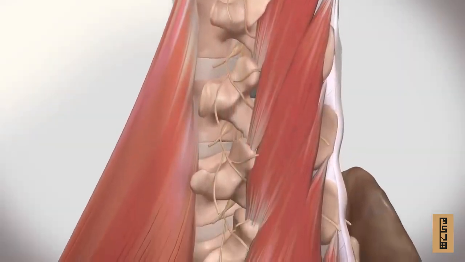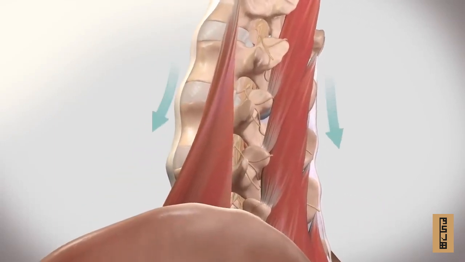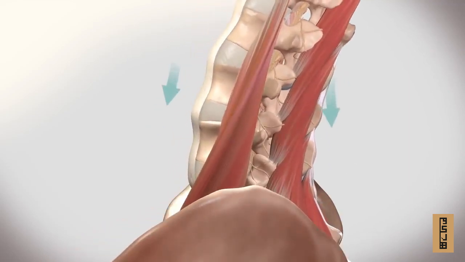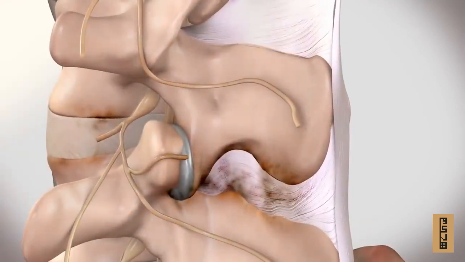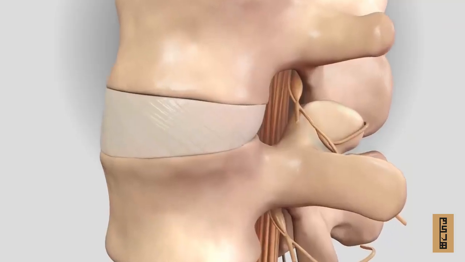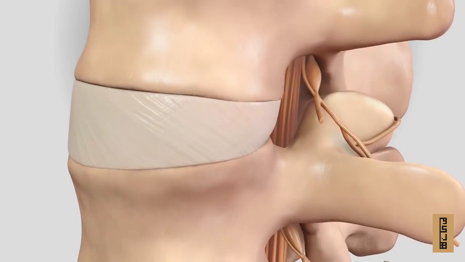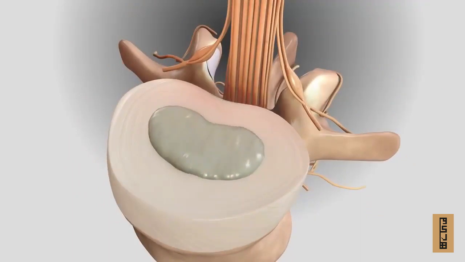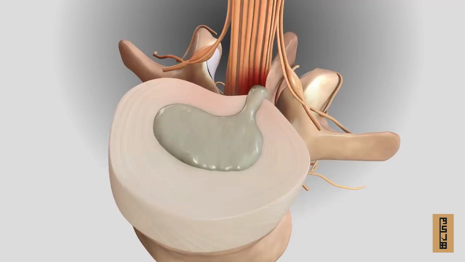Muscles attached to the spinal column allow us to move, and they also support the spine, bearing the body's weight. If some of these muscles are tight, weak, or imbalanced, pressure can result in excessive wear and tear of other structures. For example, a common problem in the lower back is disc herniation. In this case, pressure on an intervertebral disc has caused its center, the nucleus pulposus, to protrude backwards and push against the spinal nerves, resulting in low back pain.